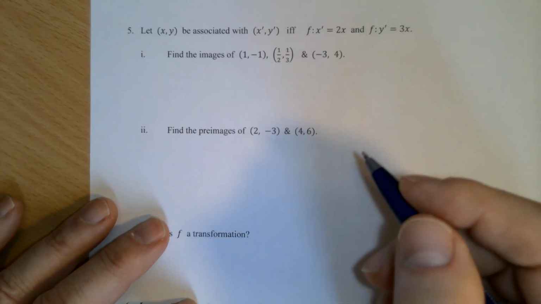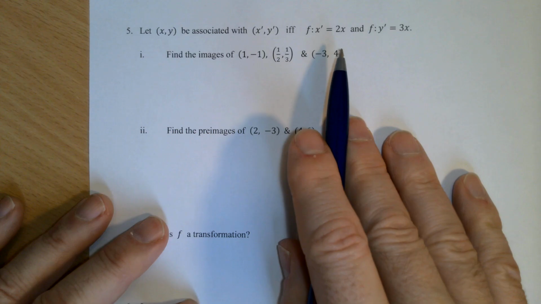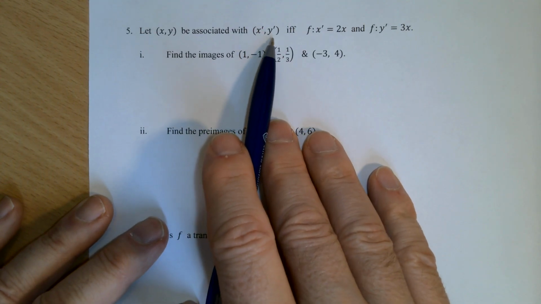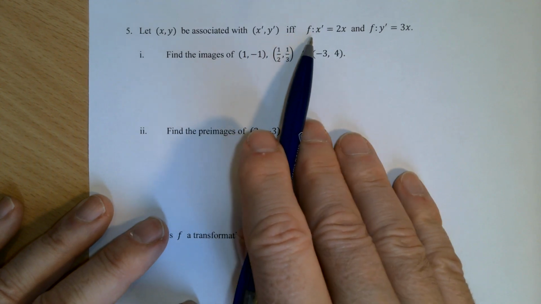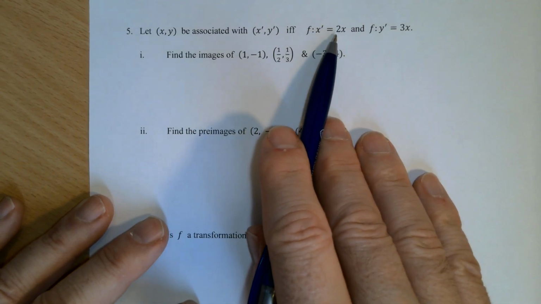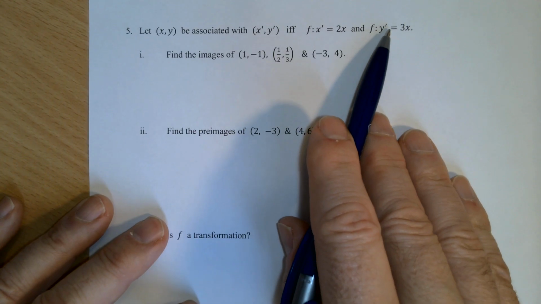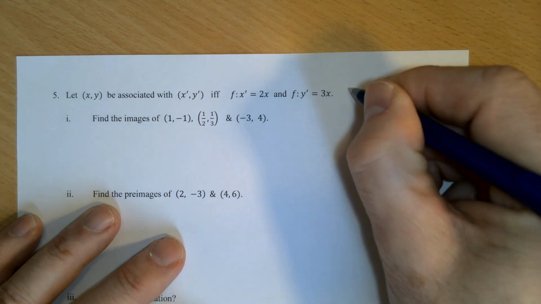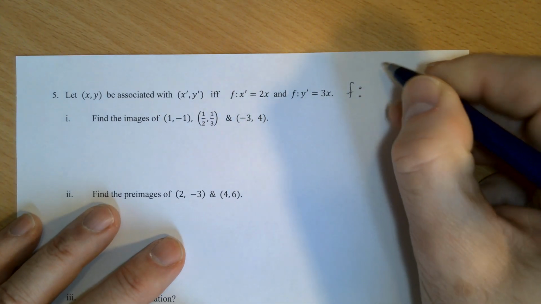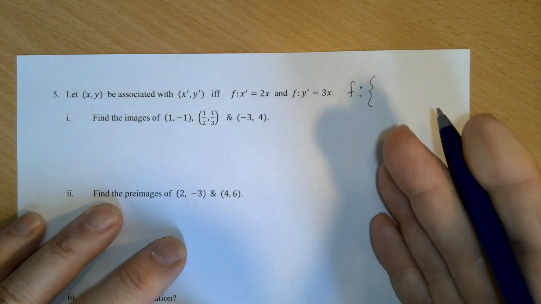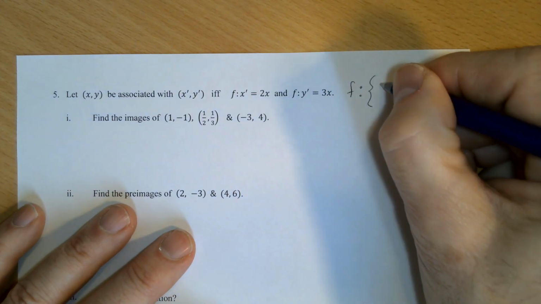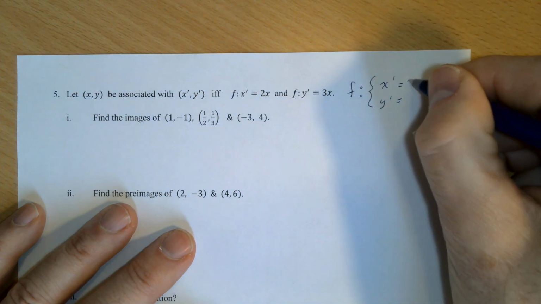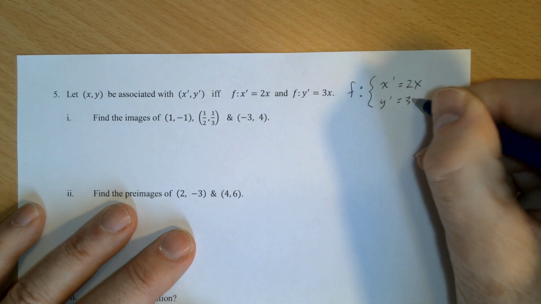Well, let's continue from the previous video with another example. Let (x, y) be associated with the ordered pair (x', y') if and only if f takes x' to 2x and y' to 3x. Another way of writing it, I think a better way, is: here's the function f, and it takes an ordered pair (x, y) and computes an x' and a y'. x' is 2x, y' is going to be 3x.